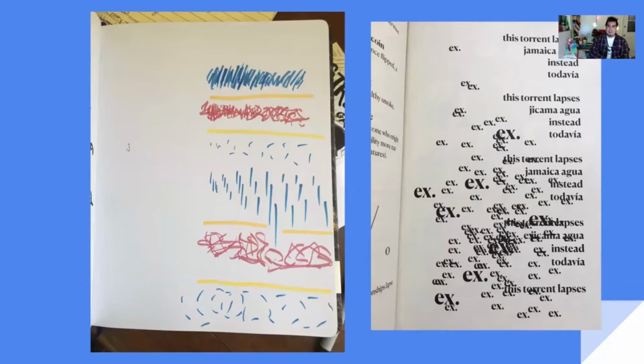And I was like, what if I had a line of poetry that was blue, or serious, and then it was followed by a yellow line. And then it was followed by a red line that was messy and energetic, but the yellow lines were like, you get the point.